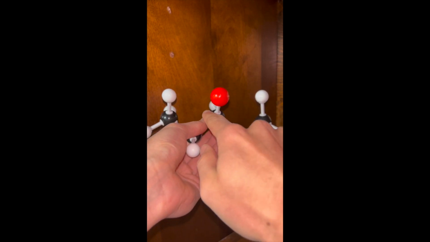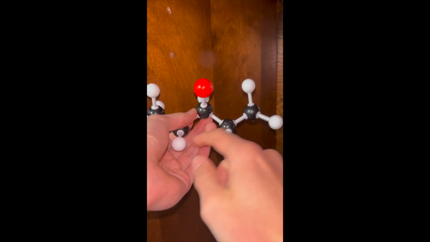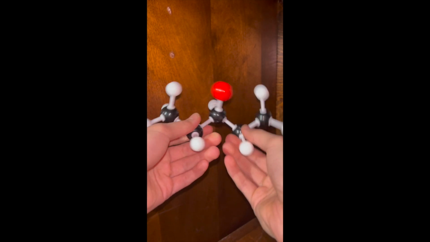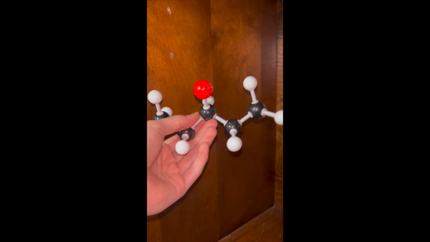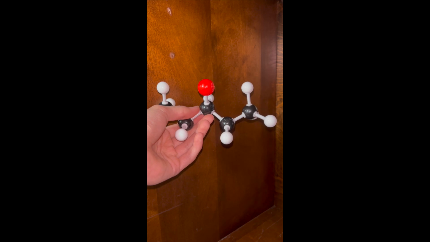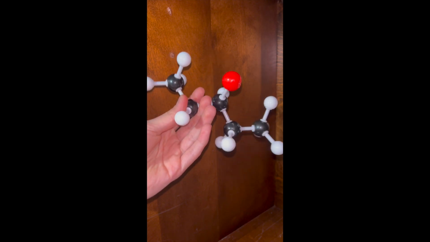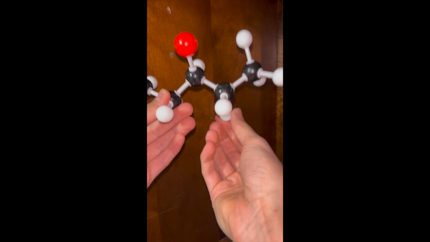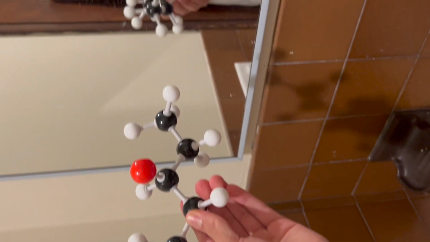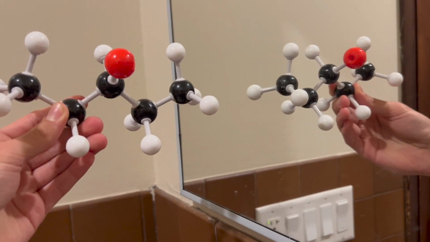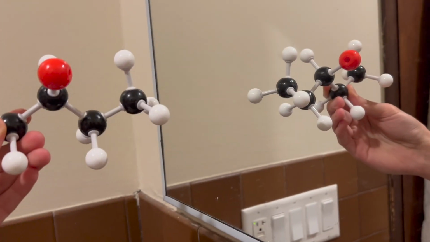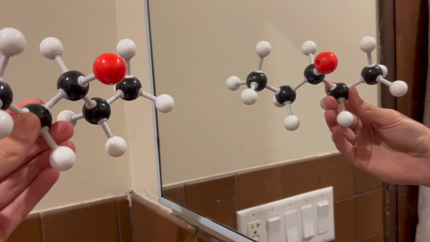This might be a little confusing because if you try to see if this is an R or S enantiomer, it's not an enantiomer, right? These are two same substituents on this carbon, so it can't be chiral. I'll show it in a mirror really quick. You'll see that this is an achiral molecule, but these hydrogens are still going to be diastereotopic. Let's look at this. We have this molecule. Maybe this isn't super easy to see, but here, that's the same molecule.